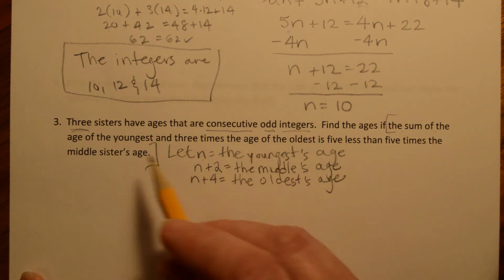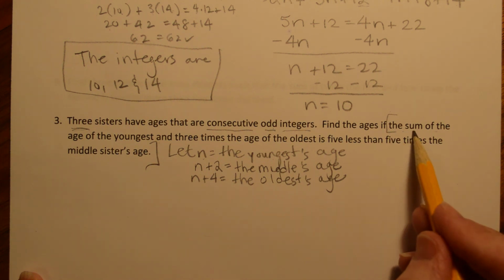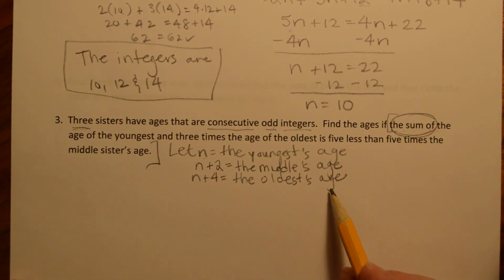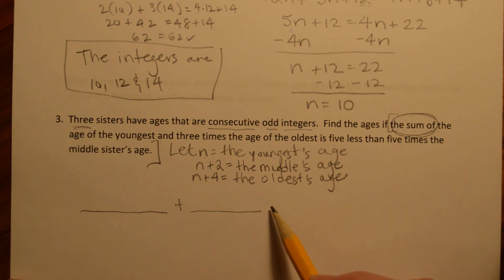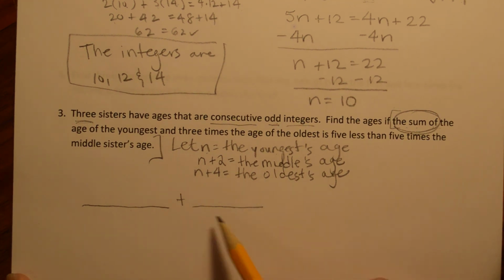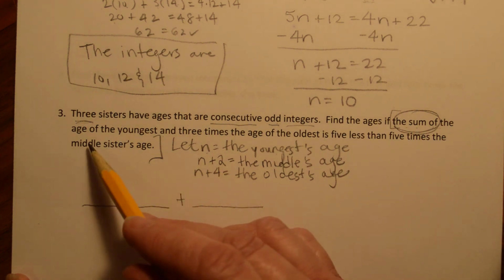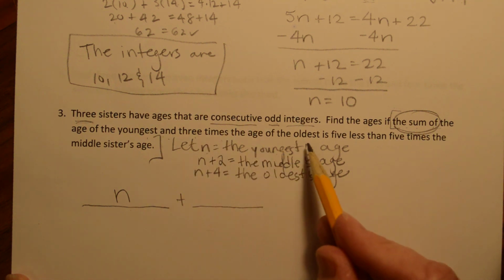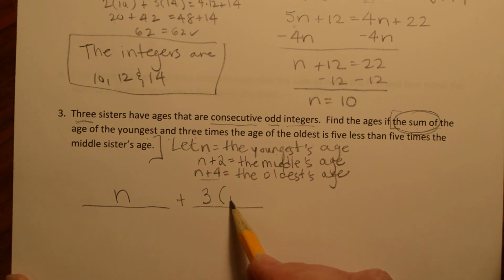Okay, so let's look at the relationship between these. So again, it says the sum of, and right there, that means get ready to add. So I'm going to have a blank here and add it to that. Now, it might be a sum of 3 things or 4 things, I don't know, but I'm at least going to get ready for 2 things. So it's telling me to add the age of the youngest, which is n, and 3 times the age of the oldest, right? So here's the age of the oldest, and I'm going to do 3 times that much.